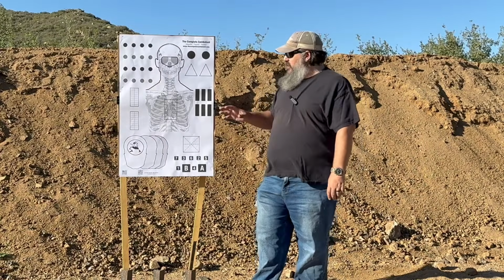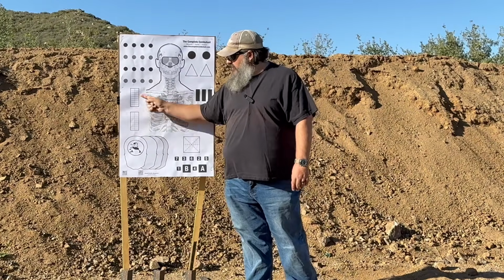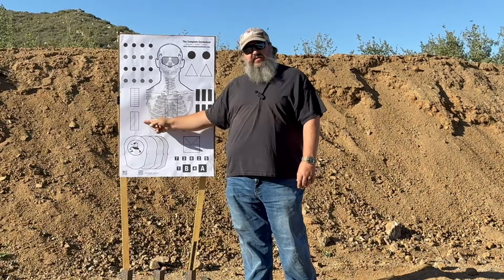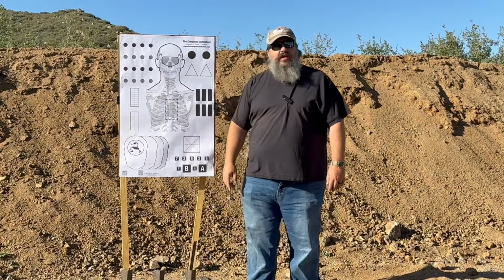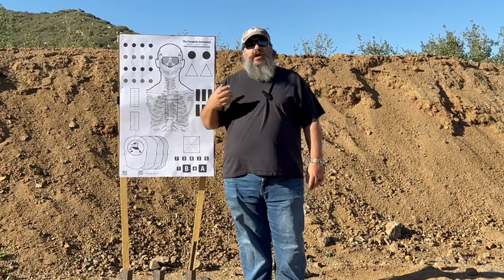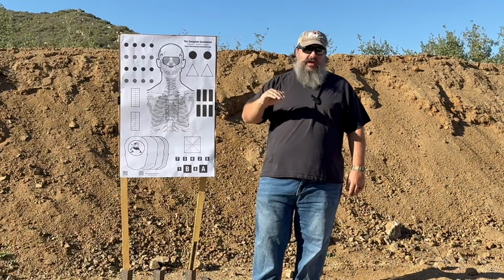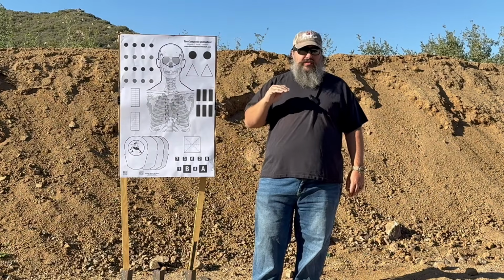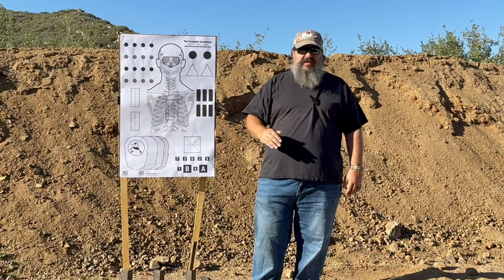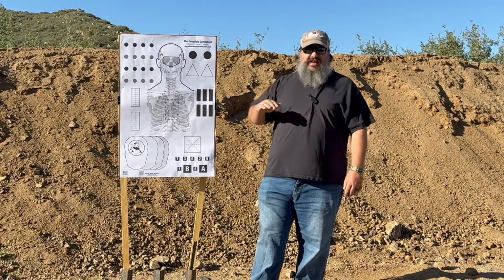So what I'm going to talk about today is this scaled section, or at least these two scaled sections over here on the left. In the class we'll talk a lot about height over bore concerns, right? Or the offset between your optic and the line of bore on your gun, meaning point of aim versus point of impact, different distances, and where you need to hold based on that distance.